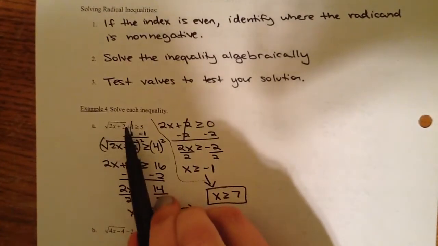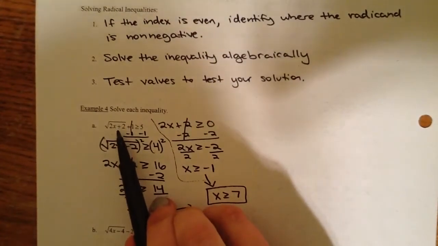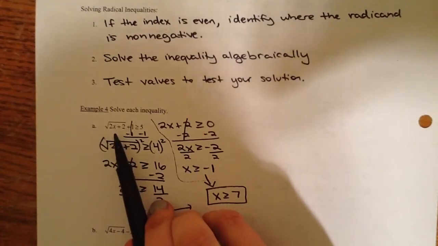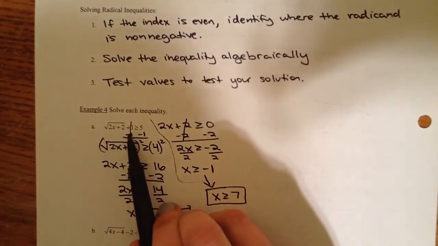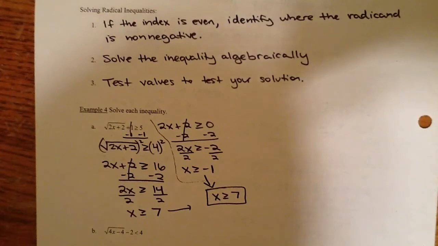Square root of 22, I don't know what it is. It's going to be somewhere close to 5, in between 4 and 5. And then if I add 1, I know it's going to be something greater than or equal to 5.